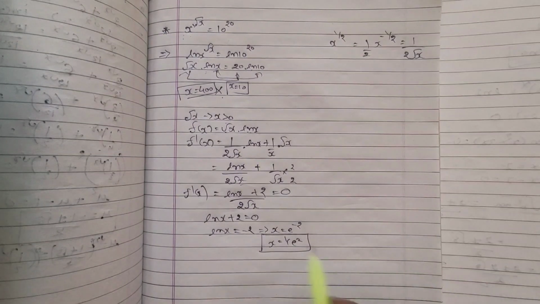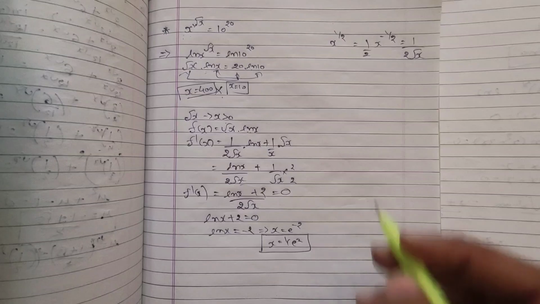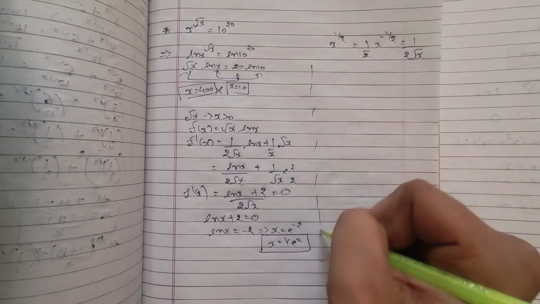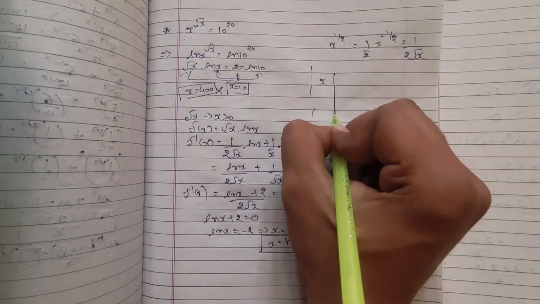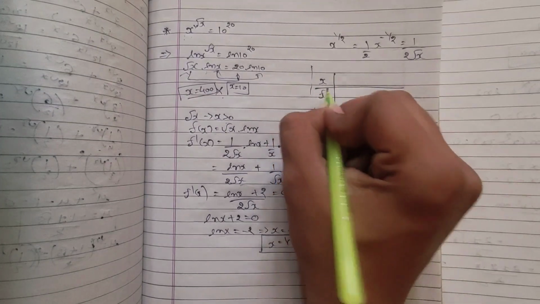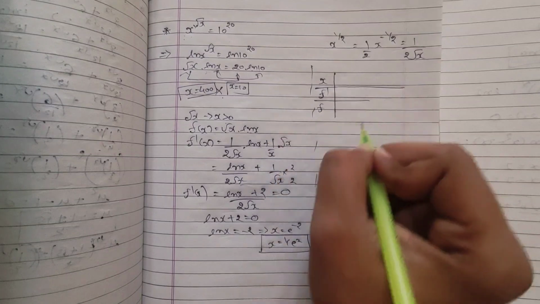I will get x equal to 1 by e square, but at the critical point. This is not our final answer. I have got x equal to 1 by e square, which is our critical point. So if you focus on the graph, first of all, if I put different values of x, first f dash, and then I will put f.